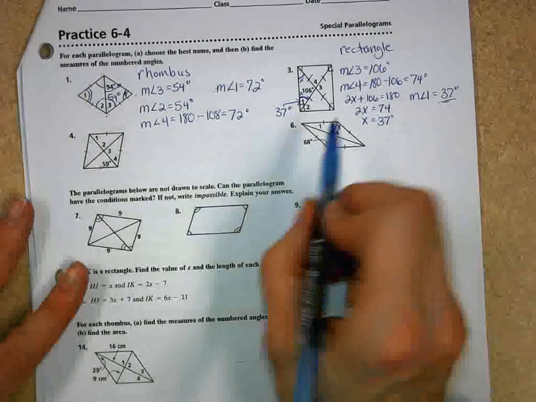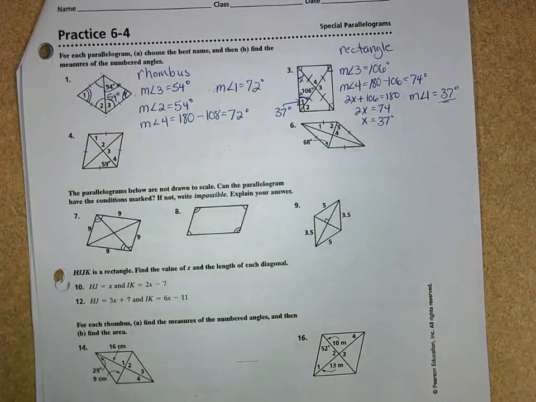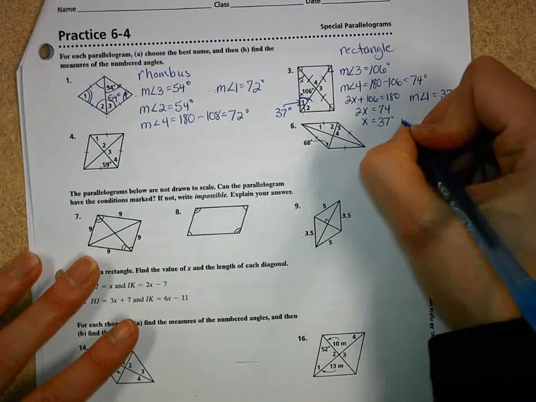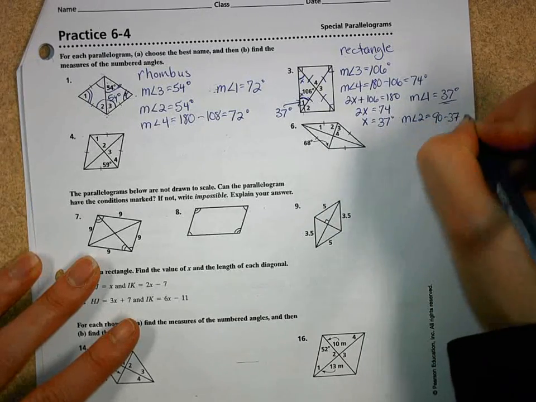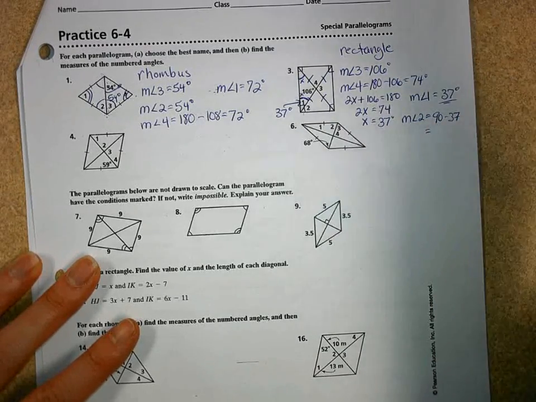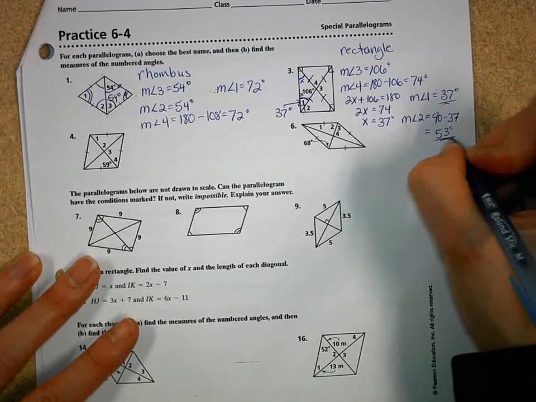That's right. They add up to 90. They're not the same size. I didn't say that the diagonals of a rectangle do not bisect the opposite angles unless it's a square, and that's not a square. So I do know that the measure of angle 2 can be found by just going 90 minus 37, because remember, some of the parts equal to the whole. And so then we end up getting this to be 53 degrees.